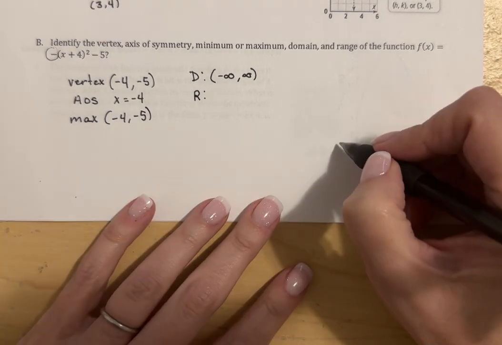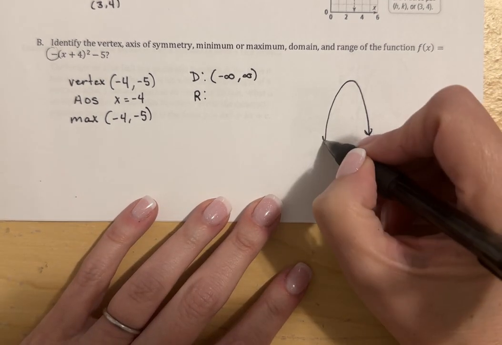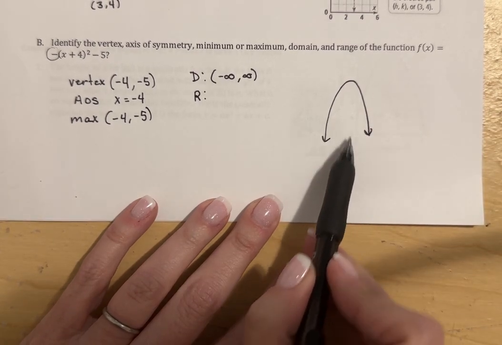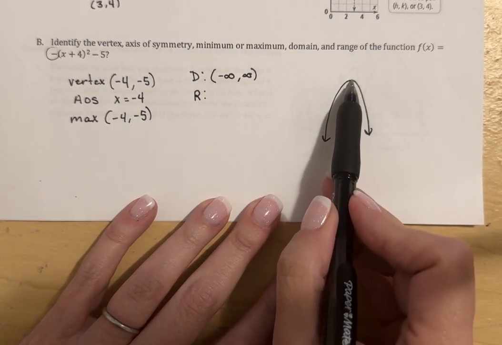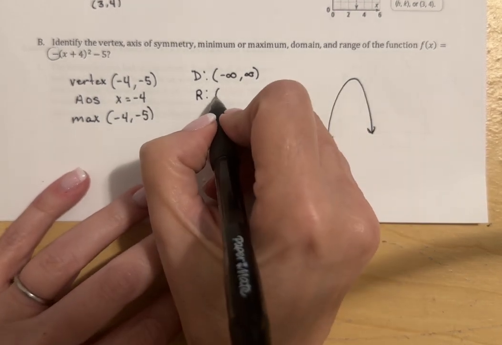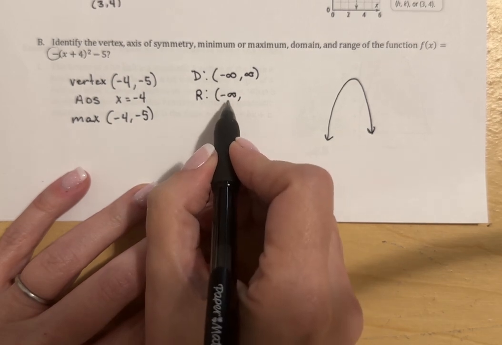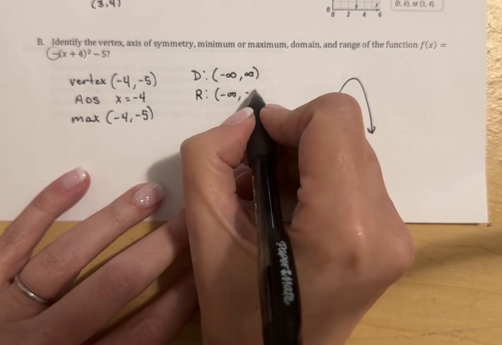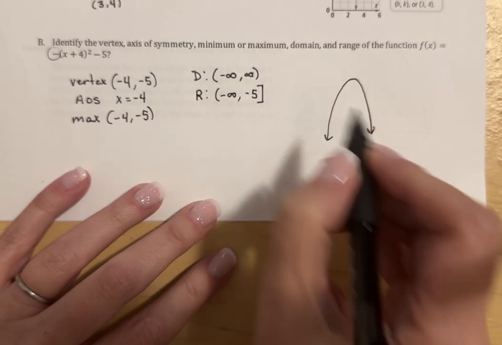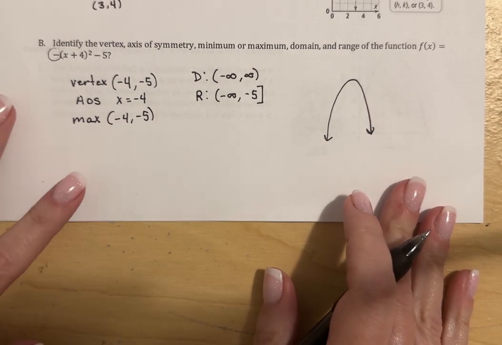Since my graph has a shape like this, I will go from negative infinity to whatever this highest y value is, which is that vertex point. Notice that this time, I'm putting the infinity first because it's negative infinity, and then I'm going to -5, and I'm going to put a bracket on that because my graph can actually equal -5.